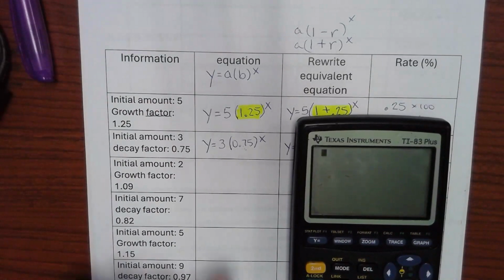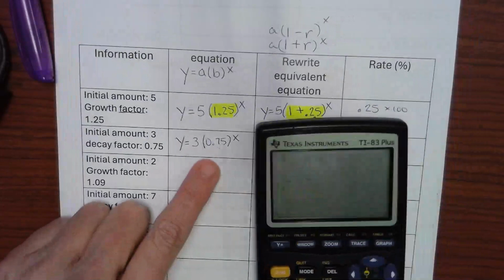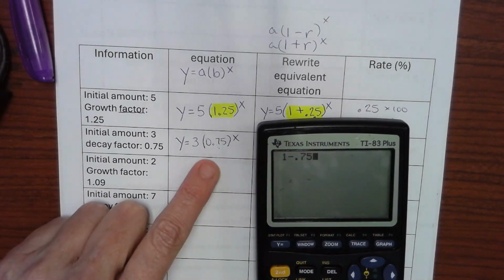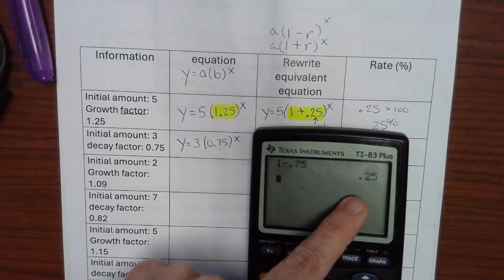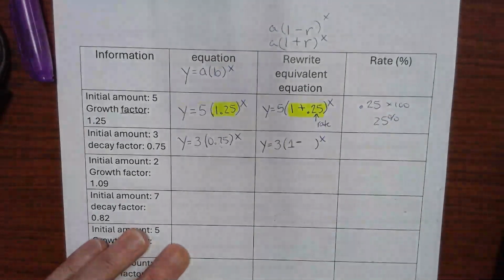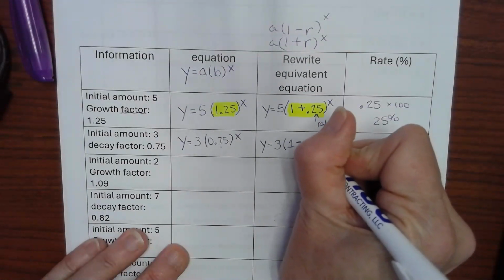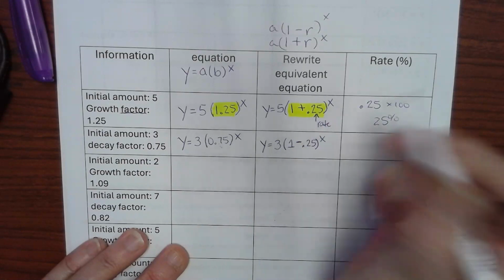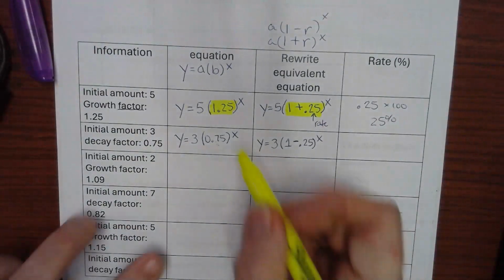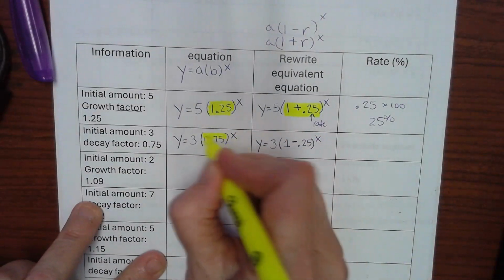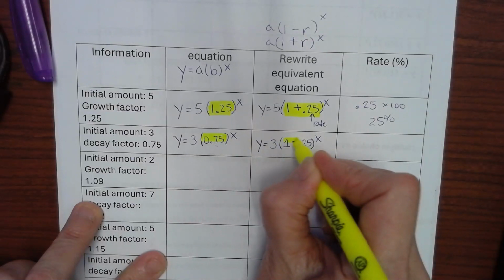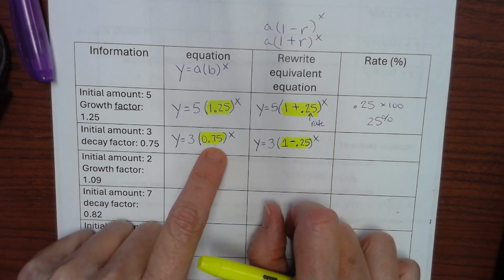What we do is we come to the calculator and we put 1 minus 0.75 to find out that 0.25 is what goes here. So let's slow down for a minute and just take a look at what just happened. The b and the 1 minus r must be equal, and they do, because 1 minus 0.25 is 0.75.